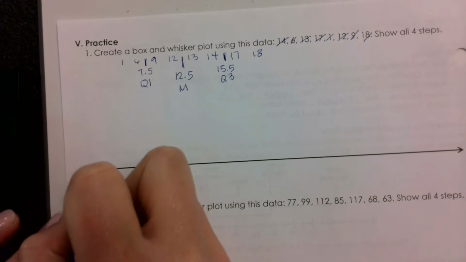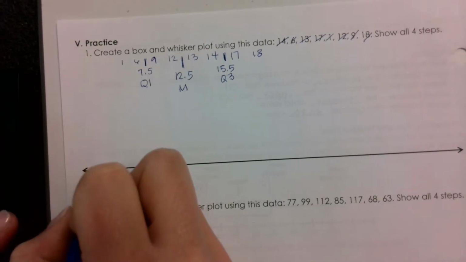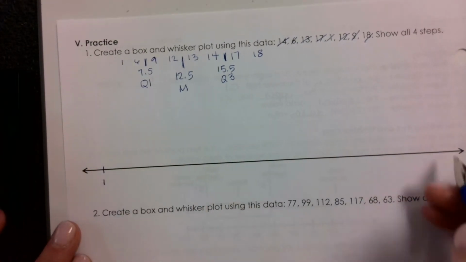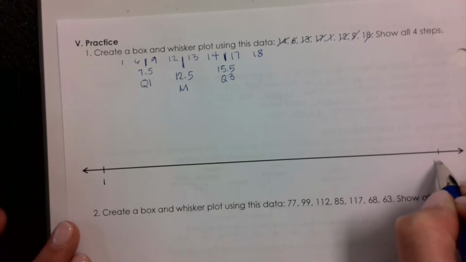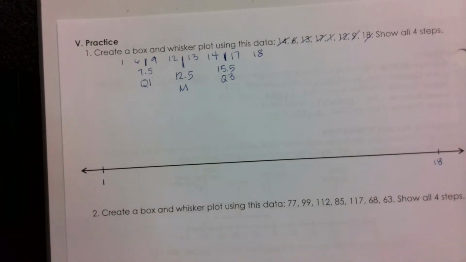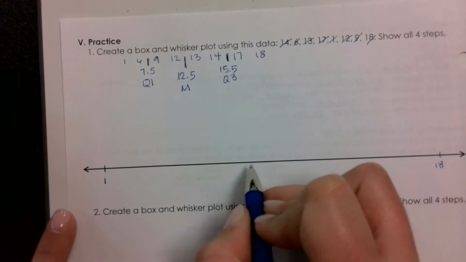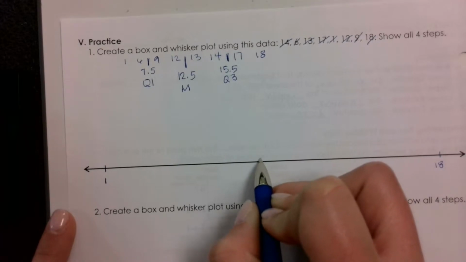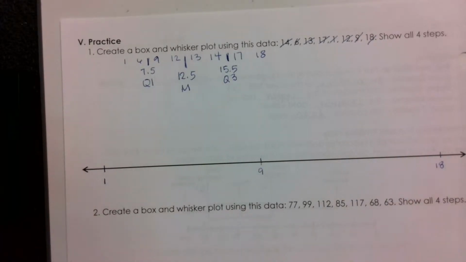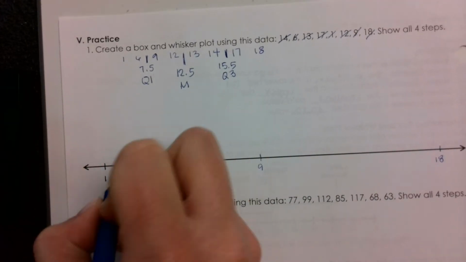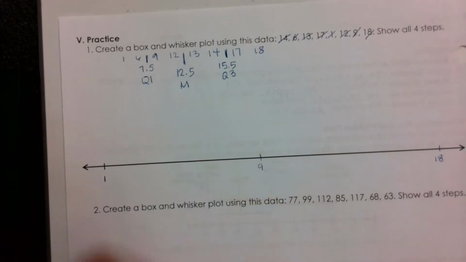So the smallest number that we have is a 1. So I'm going to put that down here. And the biggest number that we have is 18. So I'm going to put that on the other end. So what's going to be halfway between 1 and 18? 9, right? Yeah. So find about halfway and we'll mark that as 9. So then you can space out your tick marks in between. So 1, 2, 3, 4, 5, 6, 7, 8, 9.